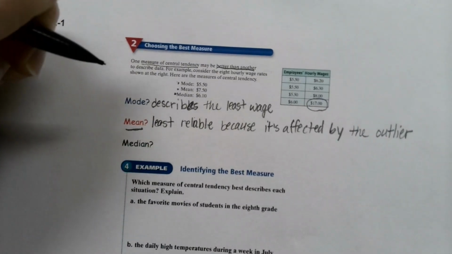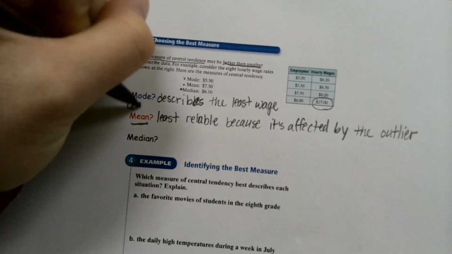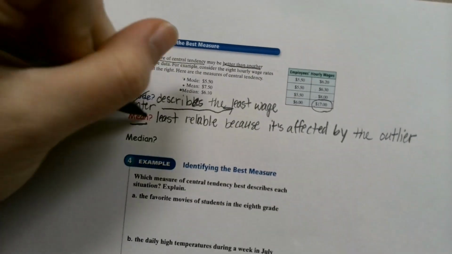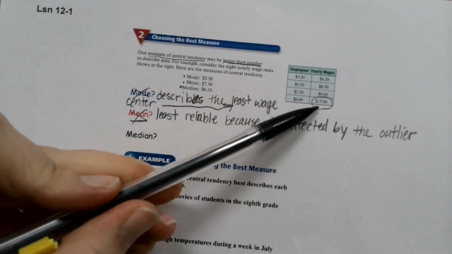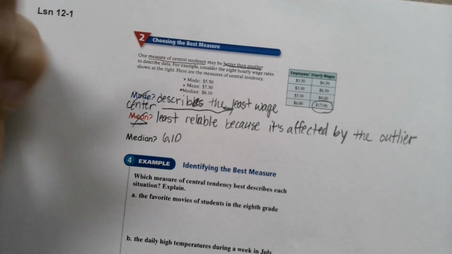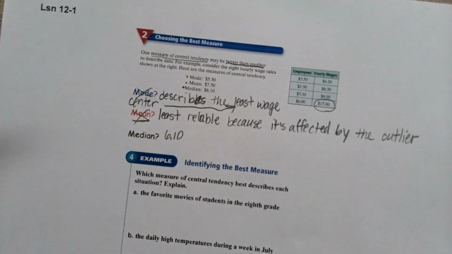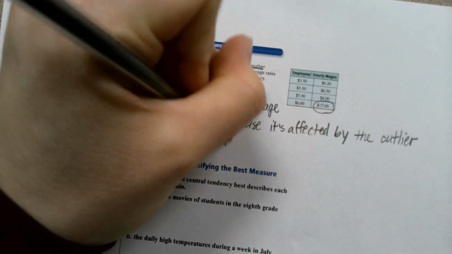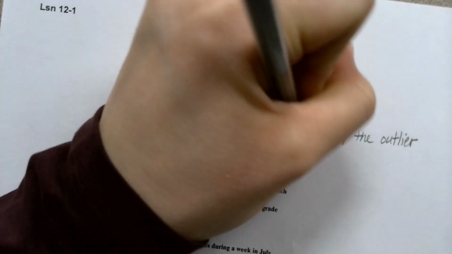So this one also isn't describing the situation the best because it should be in the center of the data, but in this case it's the least. So we wouldn't want the mode either, we wouldn't want the mean. When we look at the median, it's always going to be in the middle, no matter how far it's spread, and in this case, the median is $6.10. That's not the lowest, it's also not the highest. It's kind of right in the center of our data. So in this case, it's not affected by the outlier.